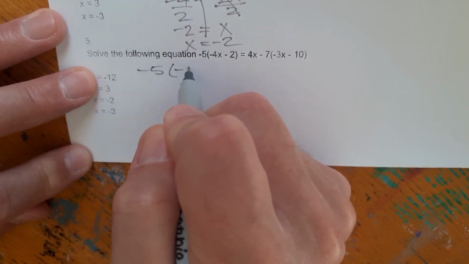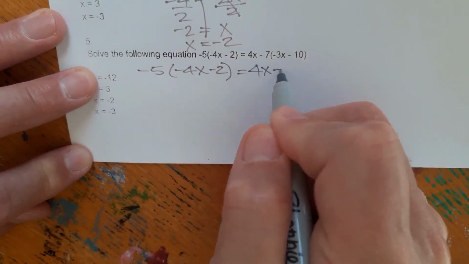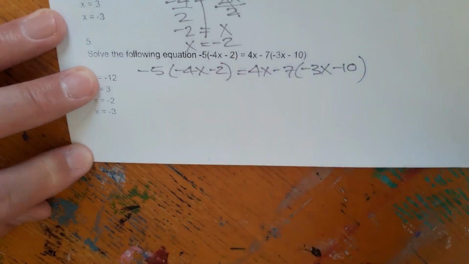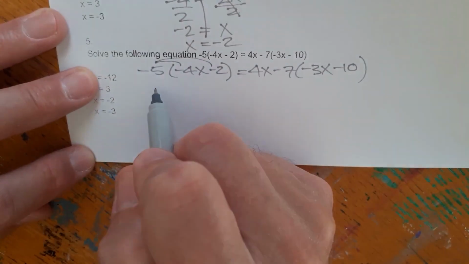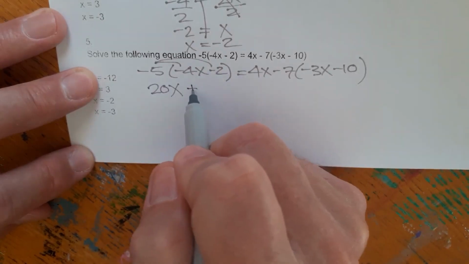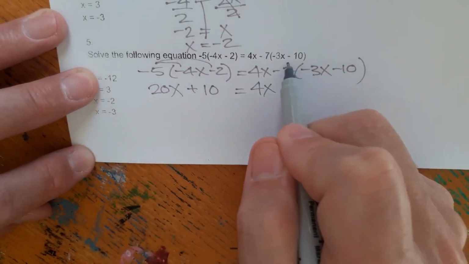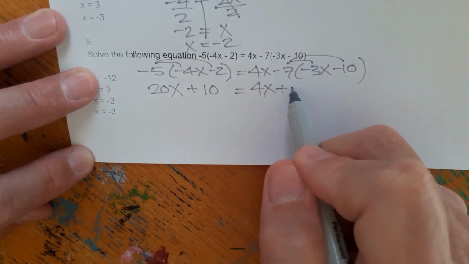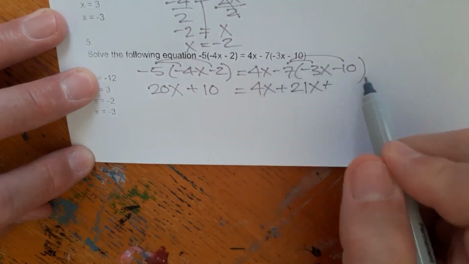Negative 5 times (negative 4x minus 2) equals (4x minus 7) times (negative 3x minus 10). Wow. Two sets of distribution. This becomes positive 20x positive 10 equals 4x. This becomes positive 21x. This becomes negative times negative, positive 70.